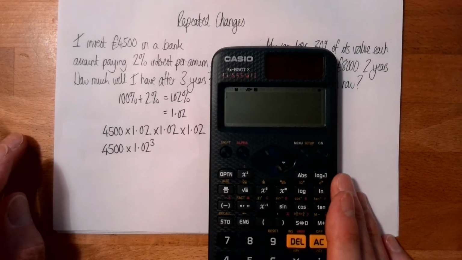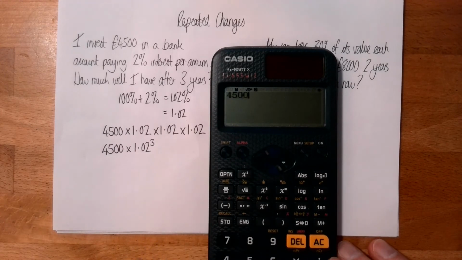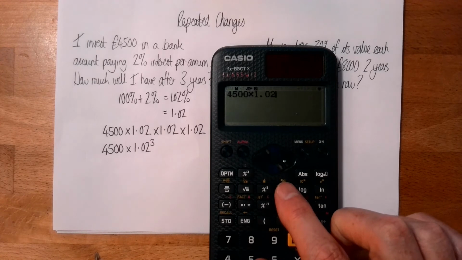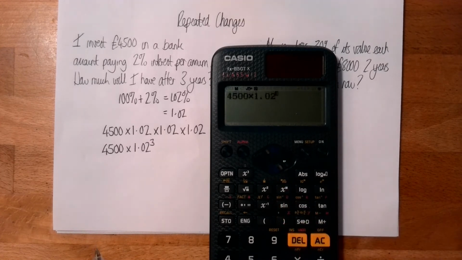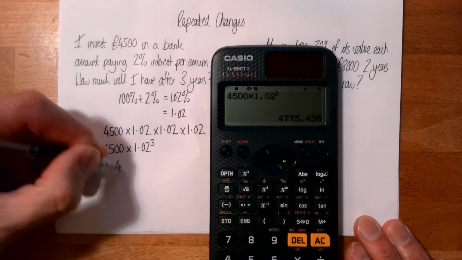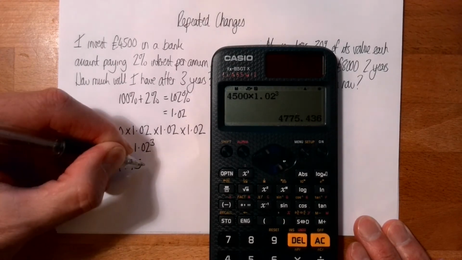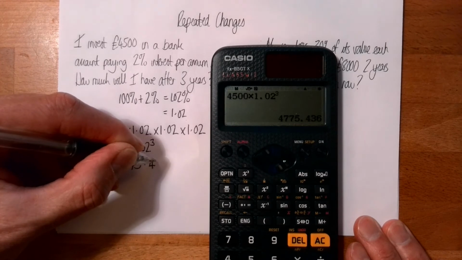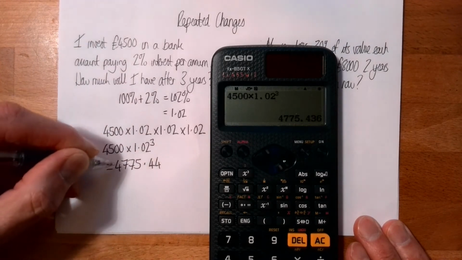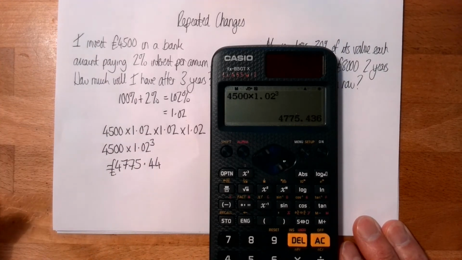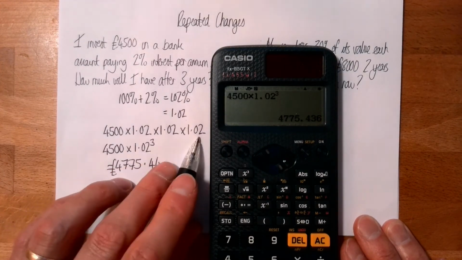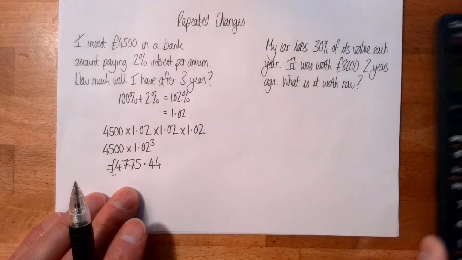So here we go, 4,500 multiplied by 1.02 to the power of 3, that's the power button there, and because this is money, I'm going to round it to 2 decimal places, so that's 44p. So that's a repeated increase. If you're not confident with your calculator, you can do it that way. You'll get exactly the same answer.